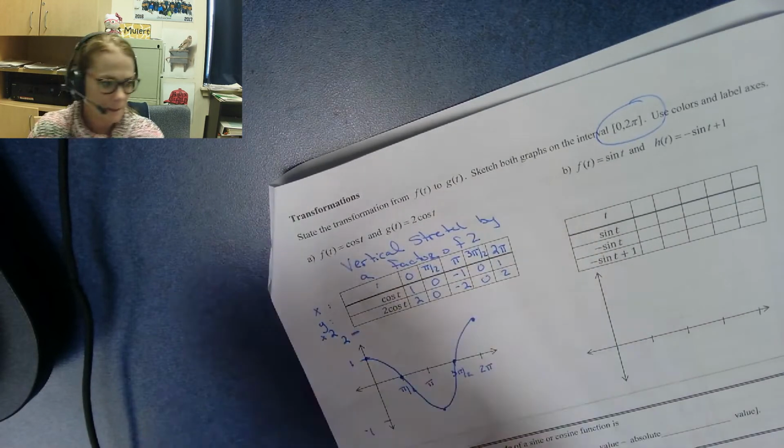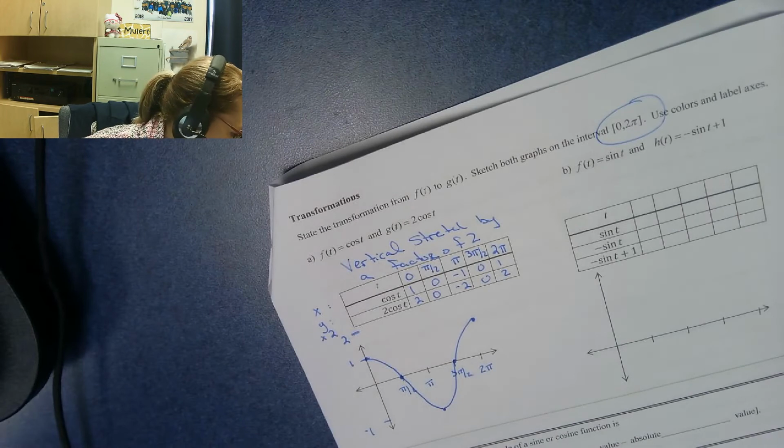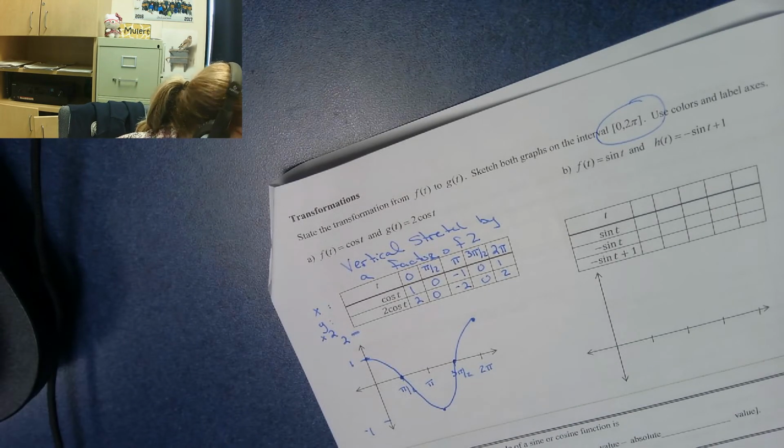My red pen is not working. Let's see what else here. Hold, please.